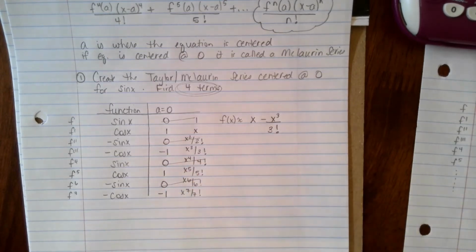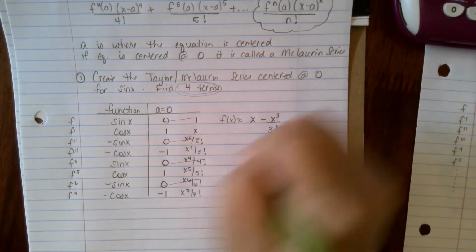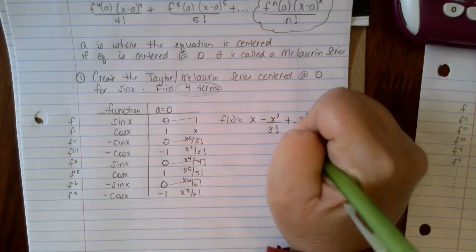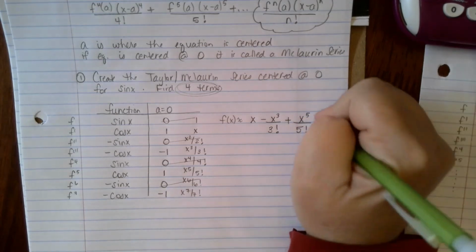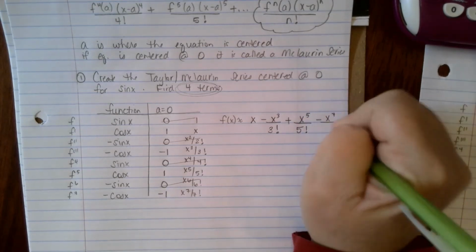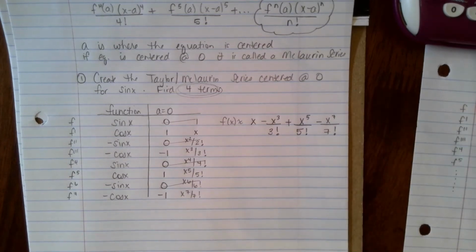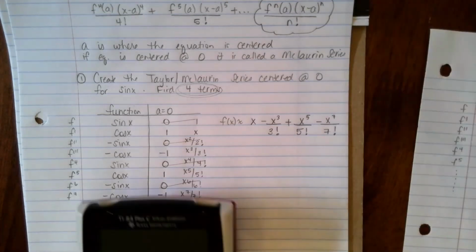We don't care about that one. So our next term is plus x to the 5th over 5 factorial minus x to the 7th over 7 factorial. Now, are we done? Of course not. You can keep going and going. But we're done for what we need right now.